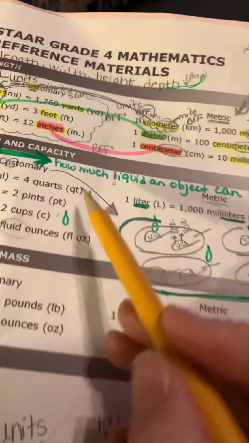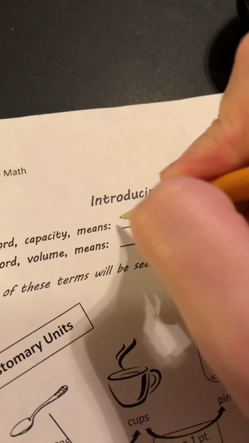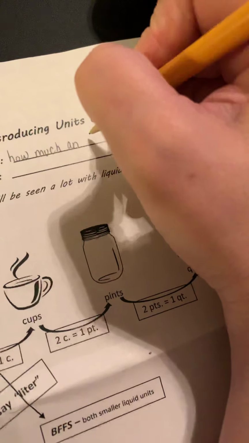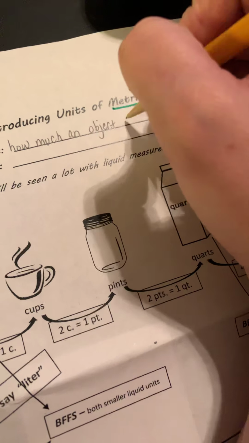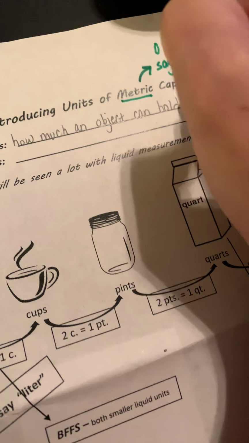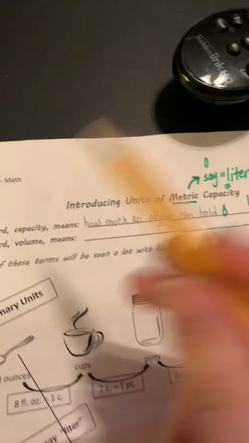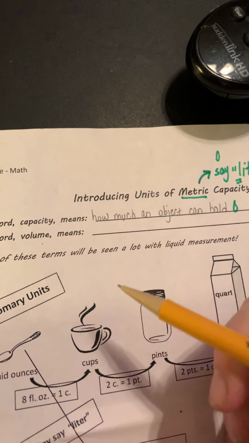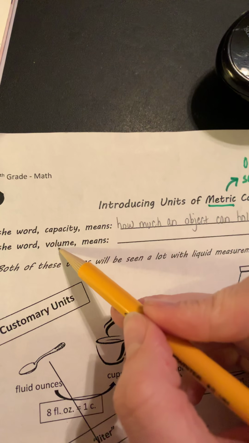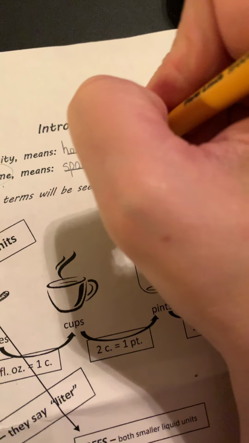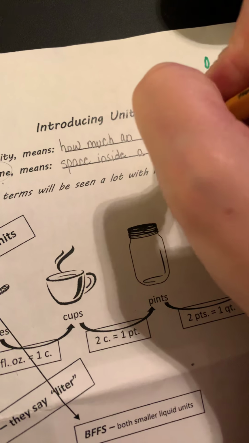Well, if I don't know, I look over here on my notes and I could say how much an object can hold. How much can a liquid hold of what? Fluffy towels, bugs, liquid. That's right, look, it's liquid everywhere, little drops, liquid. Volume. Volume means the same thing, but I'm going to rewrite it a different way. If it was a tissue box, volume is technically space inside. The space inside a 3D object.